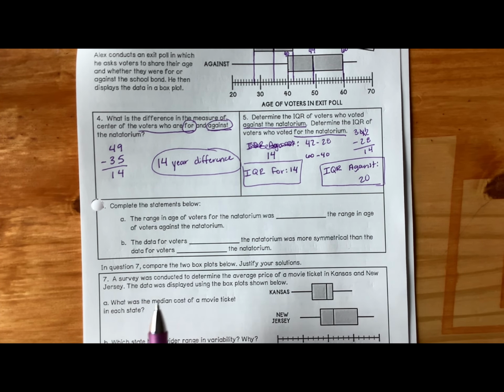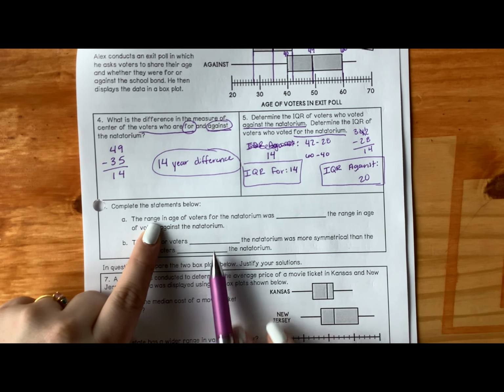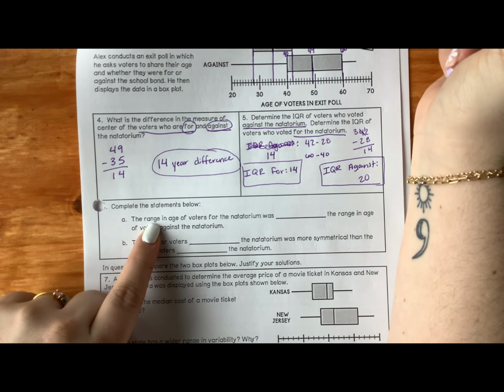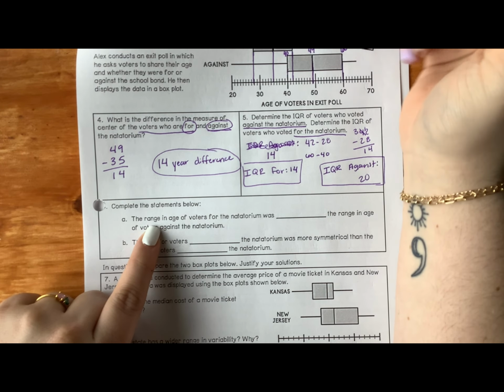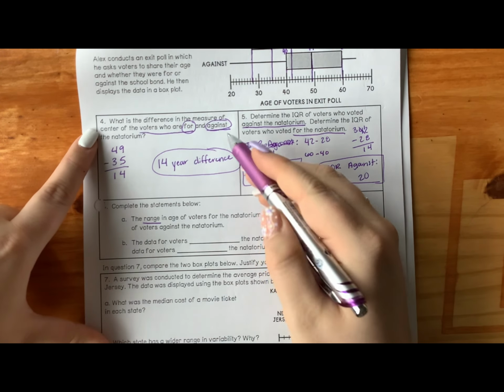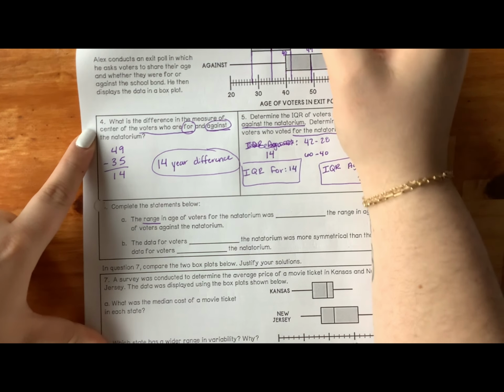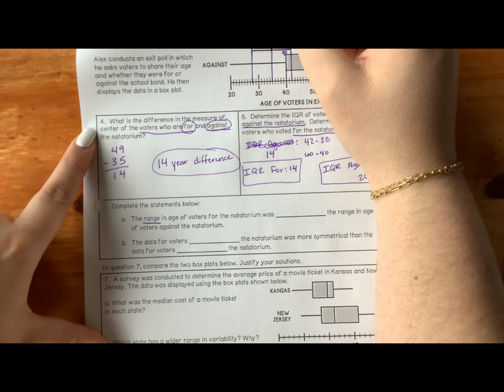So we're comparing the range for "for," and we're gonna use the range. So range for "for," we have to find it. Sorry, I was making sure we didn't have it already.